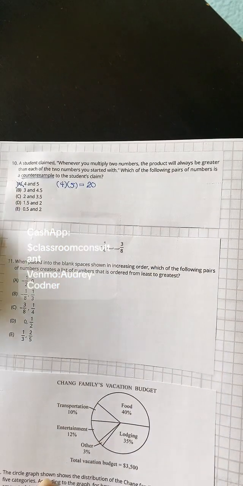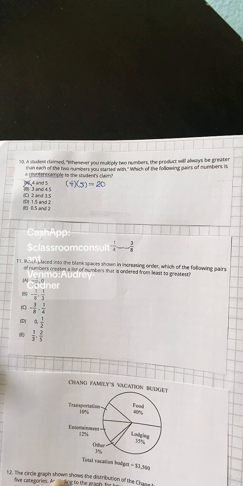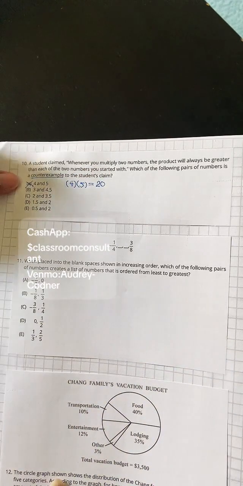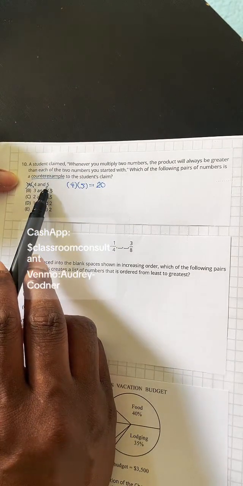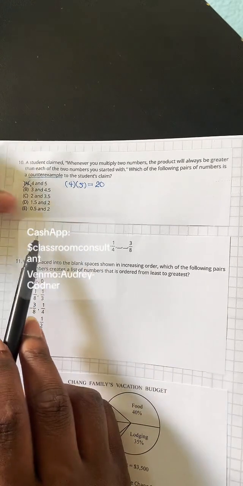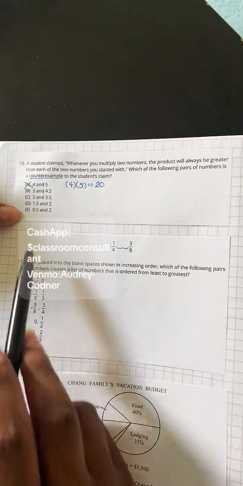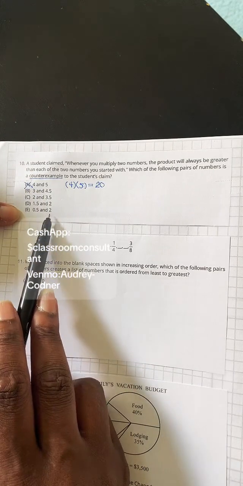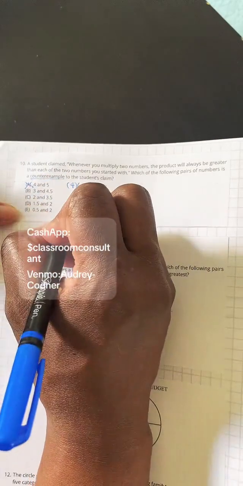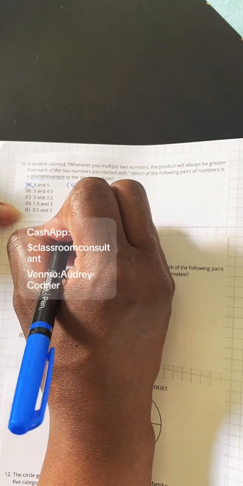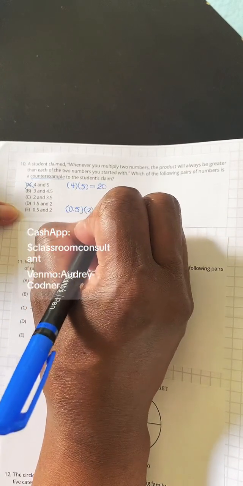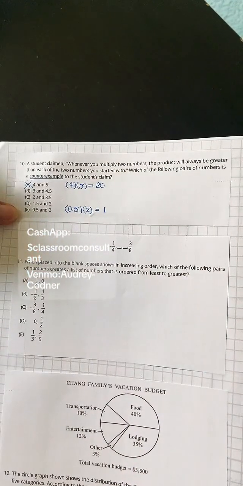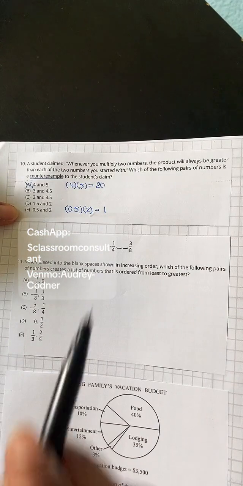Now, if it is a multiple choice question like this one is, I like to go to the two extremes. So we have A, 4 and 5. But now let me go to the lowest. Let me try this, 1/2 and 2. So I know if I multiply 1/2 by 2, I'm going to get 1, because half of 2 is 1.